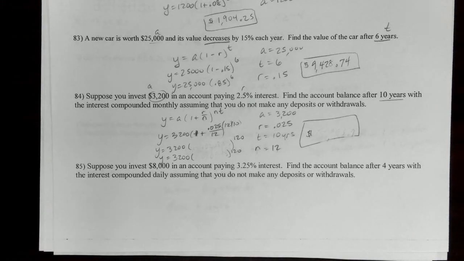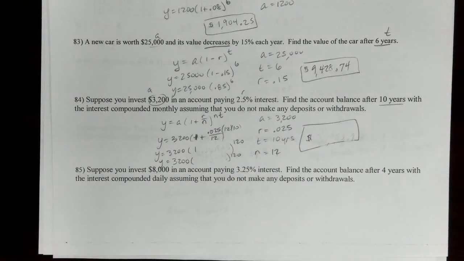So I'm going to do 0.025 divided by 12. Let's open up our calculator. 0.025 divided by 12, that's going to be my rate per period. And I'm going to add 1 to that, which is what's inside my parentheses. So now I've got 1.00208.